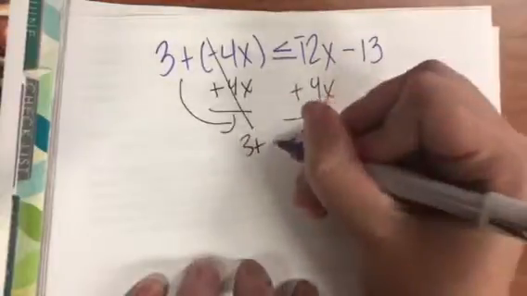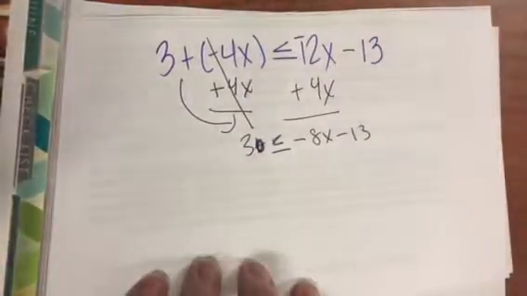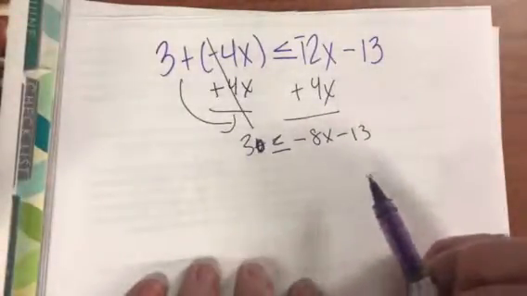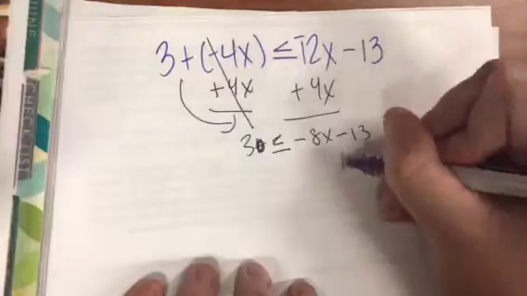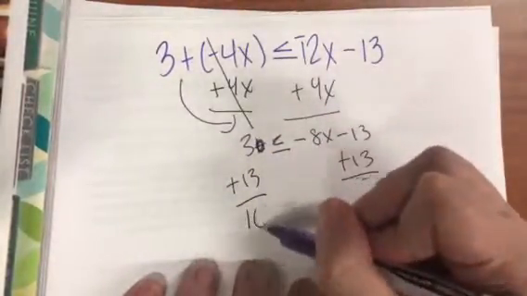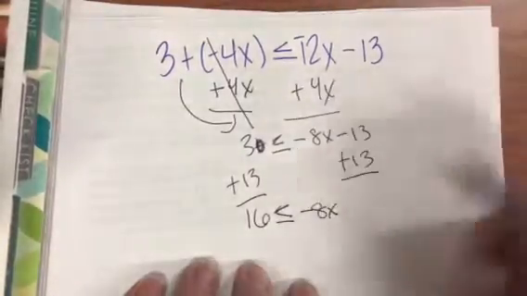3 plus what? 3 plus 0. So 3 is less than or equal to negative 8x minus 13. Now I'm going to eliminate the constant on one side. Plus 13, plus 13. We've got 16 is less than or equal to negative 8x.